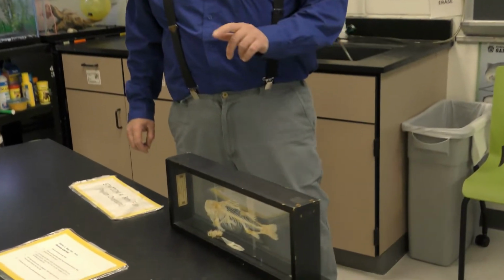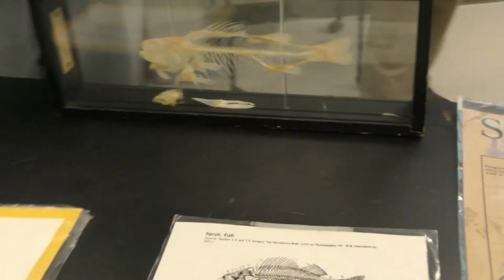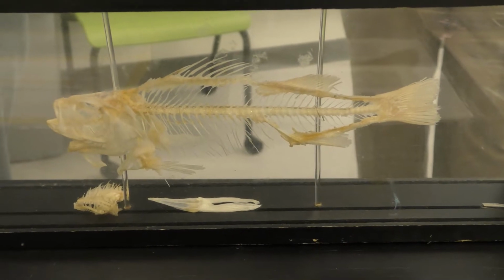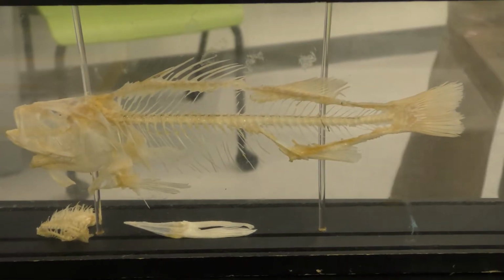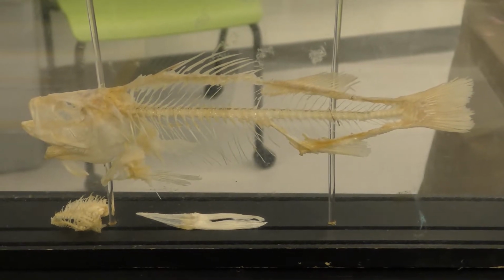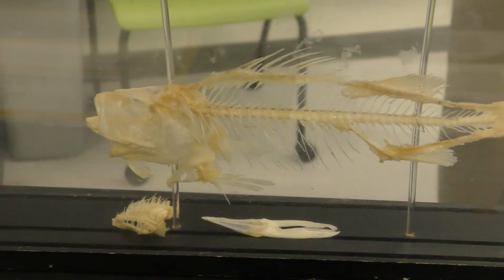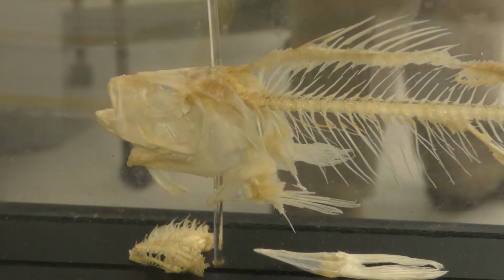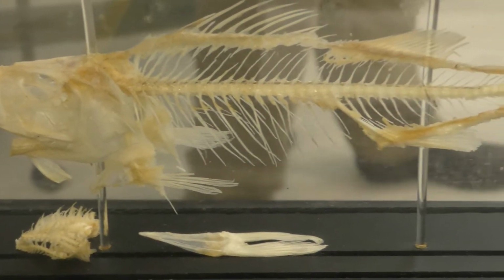So if we move in and look at a fish skeleton, we can see that it consists first of some bones, plates that make up its skull. Then there are a series of vertebrae that run the entire length of the fish.